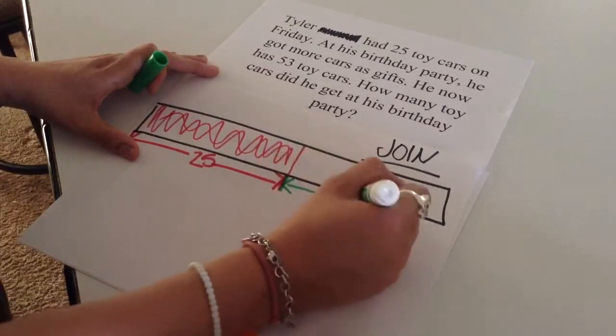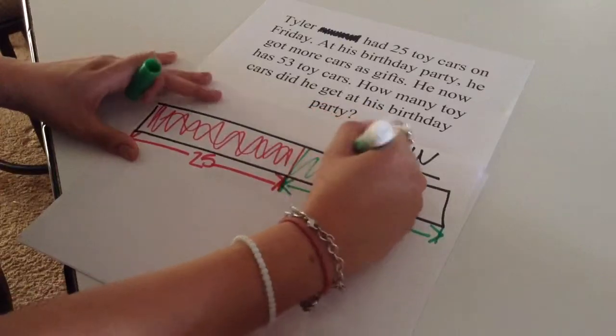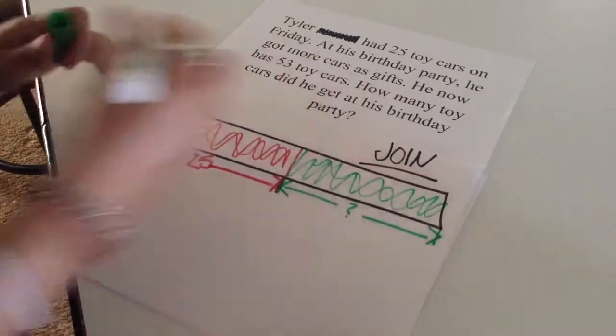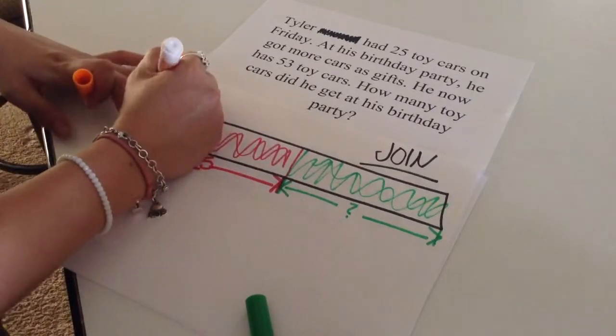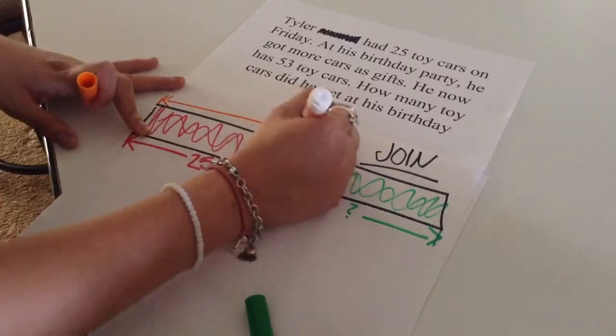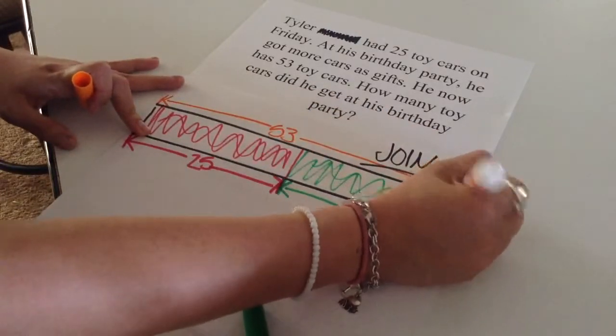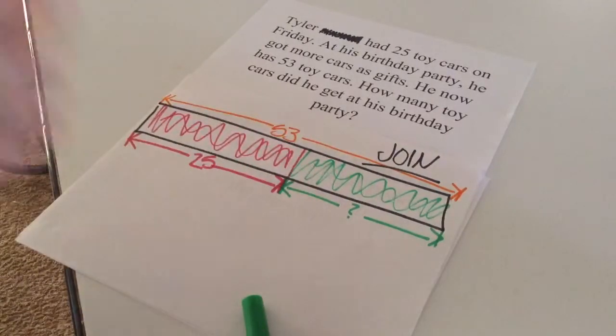So this side, we don't know how many that's going to be yet. So we're just going to put a question mark there. And up at the top, I'm going to do 53 because that's the total. So 25 plus something got him to 53.